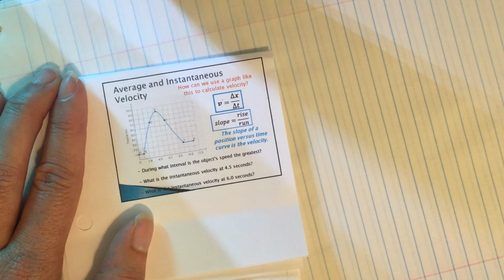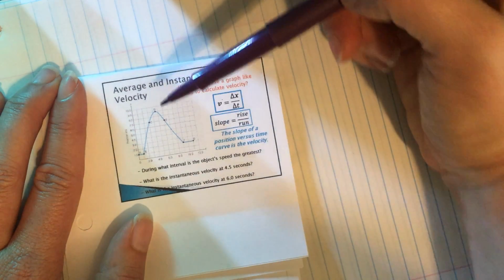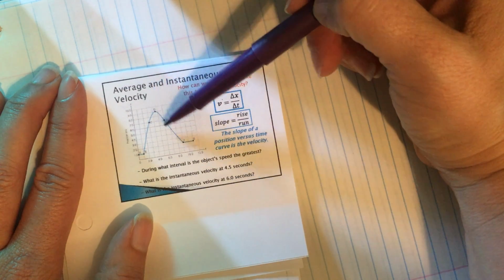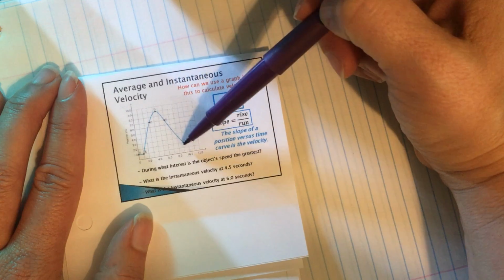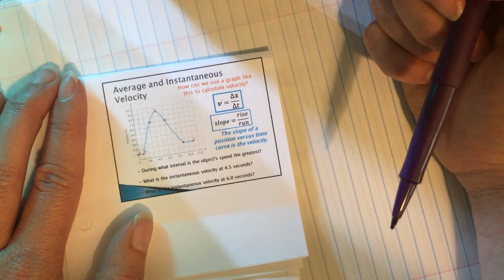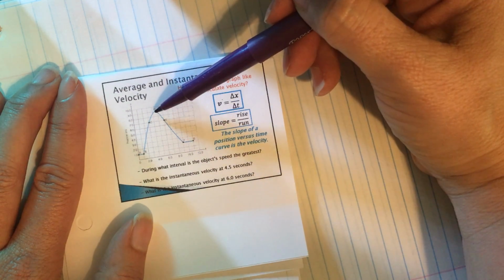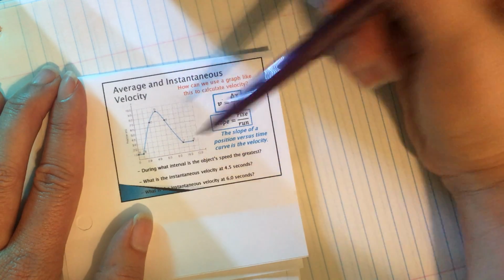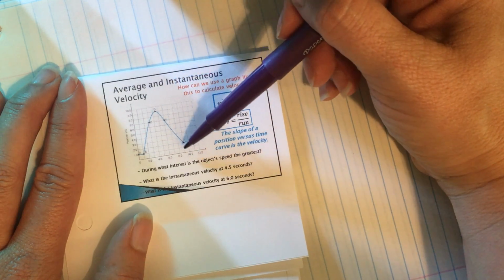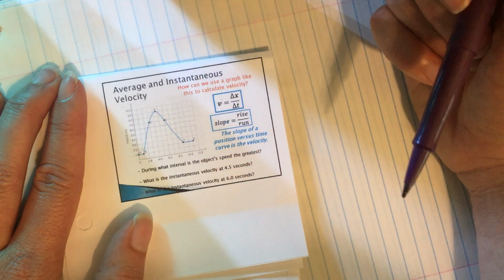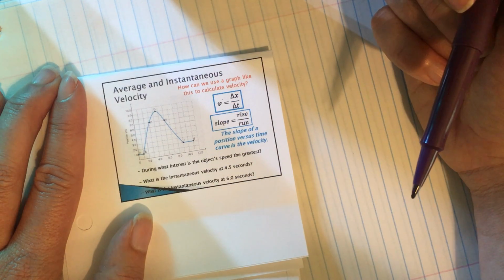The speed would be the greatest where the slope is the greatest. Where on our graph is the slope the greatest? I believe that the slope is greatest down this portion of the curve right here. So I would say during this interval from point D to point F, this would be the area where the object's speed is the greatest.